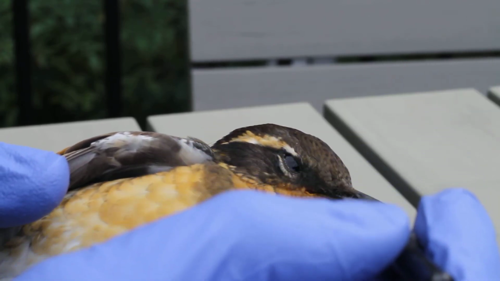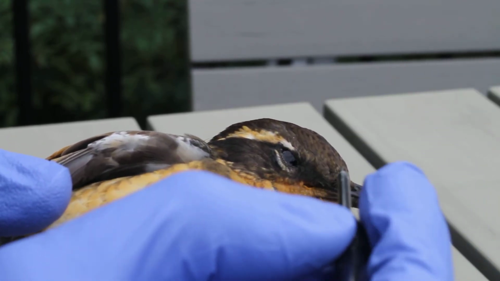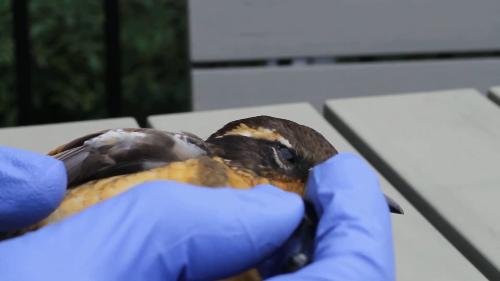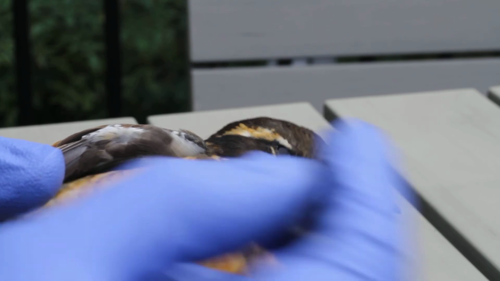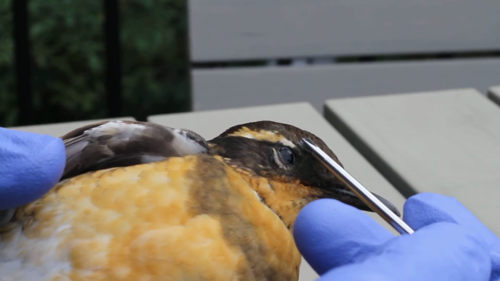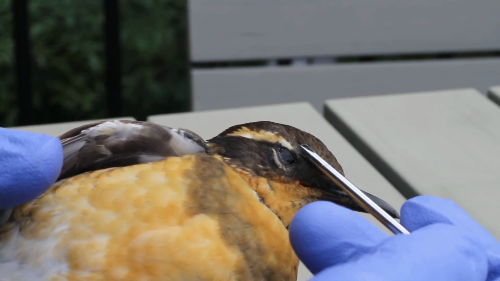And then I think I covered the lores. So there's the supraloral is the front bit, but the lore is the section as it goes. You can't really see it in this case, but as it goes just around the top of the eye here.